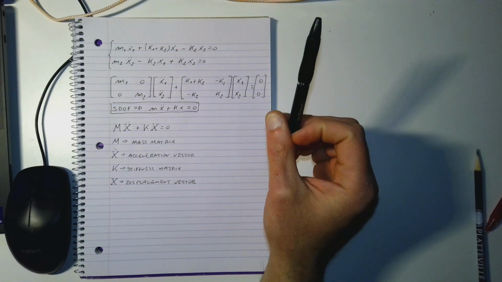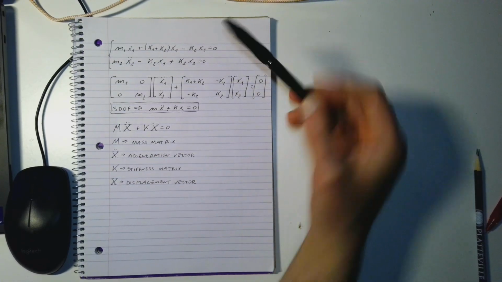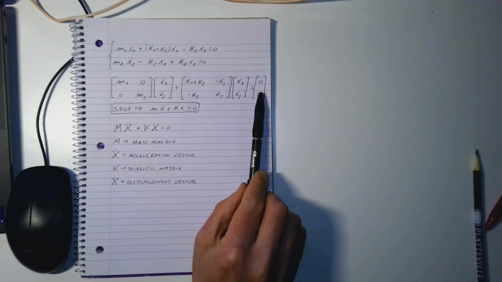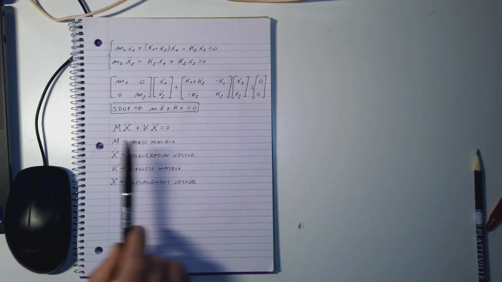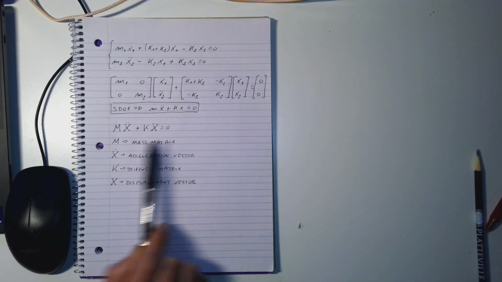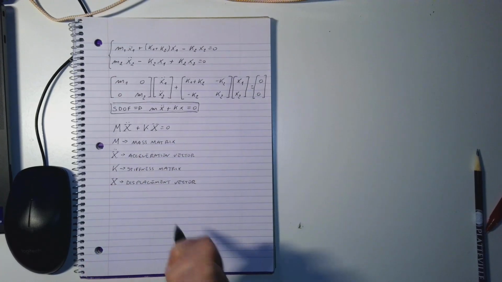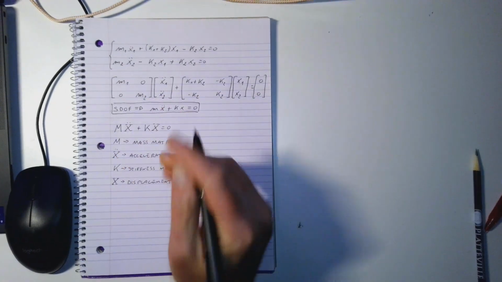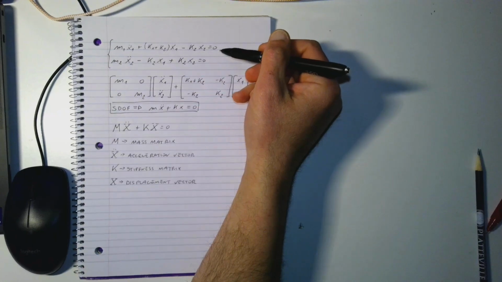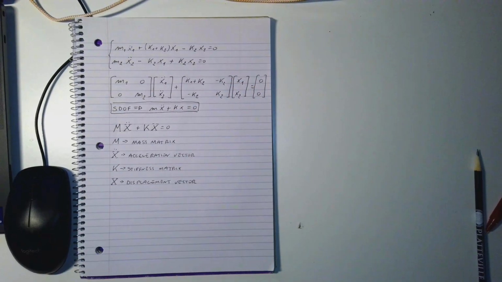So now what we should do, we should look at the solution of this equation. We can call it a single equation of motion because we wrote it in a matrix form, but we know that this comes from multiple, in this case 2 equations of motion.